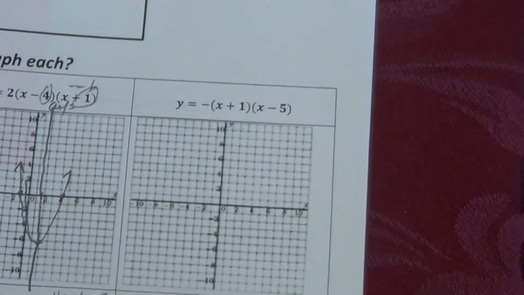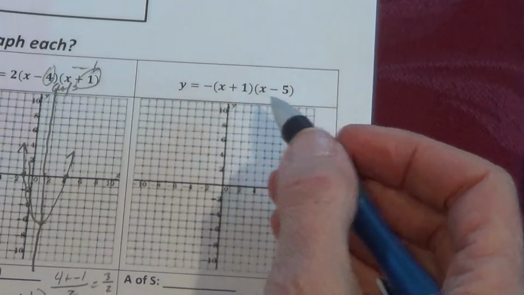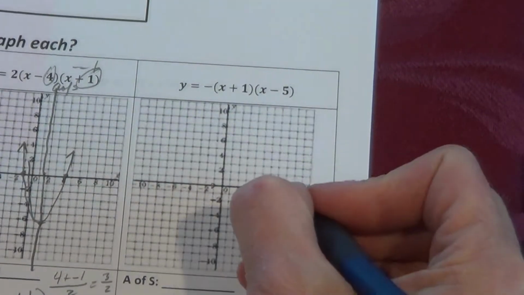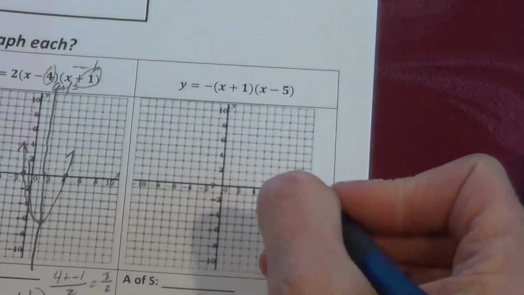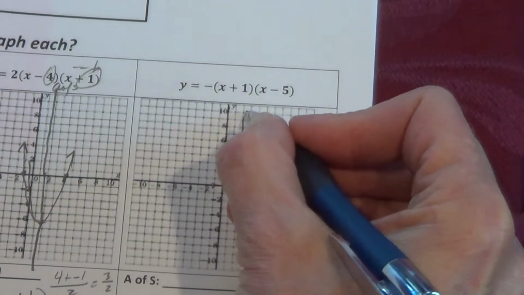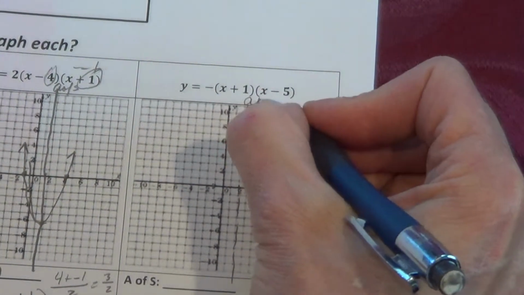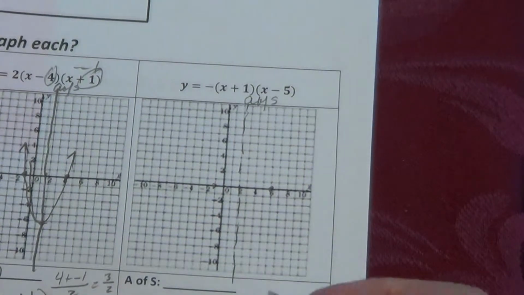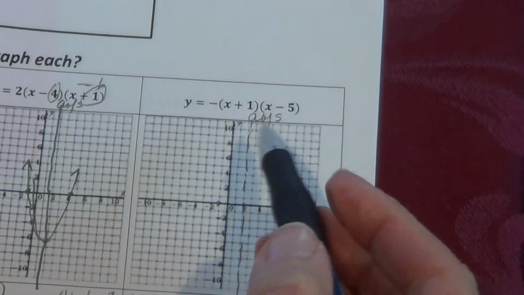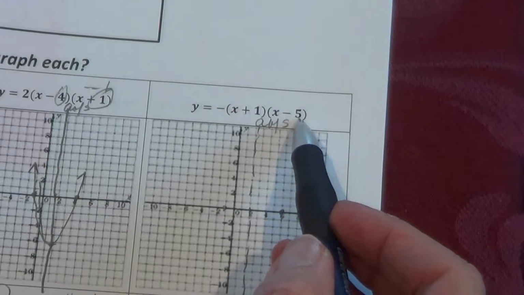Next one. We have a reflection. It's going to be going down. The x-intercept is -1. This x-intercept is +5. Halfway between would be 2. So we have +2 as our axis of symmetry, our vertex. 2 plus 1 is 3. 2 minus 5 is -3.